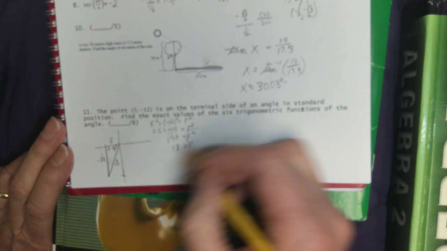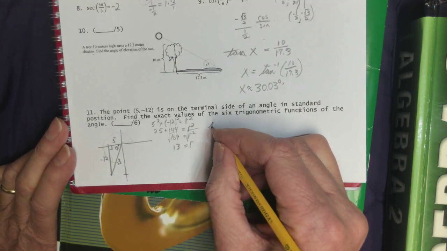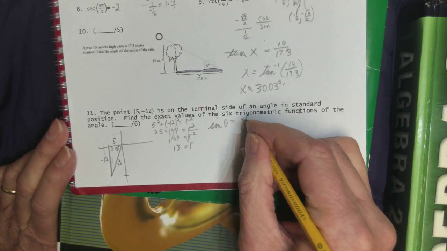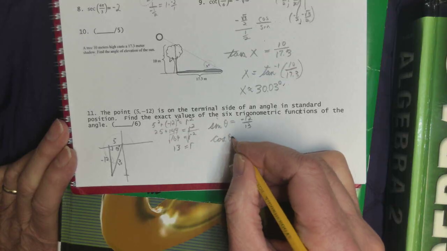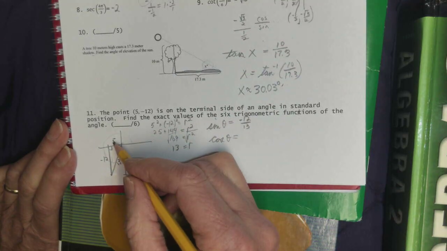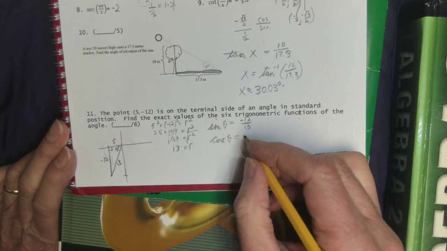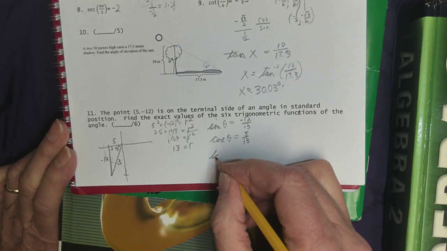Okay. This is theta. Theta prime, the reference angle I'm using, is right there. It'll have the same trig functions. So sine of theta is opposite over hypotenuse. Cosine is adjacent over hypotenuse.